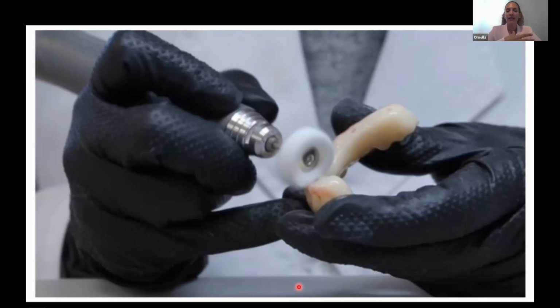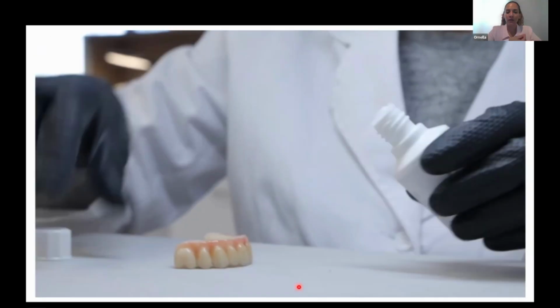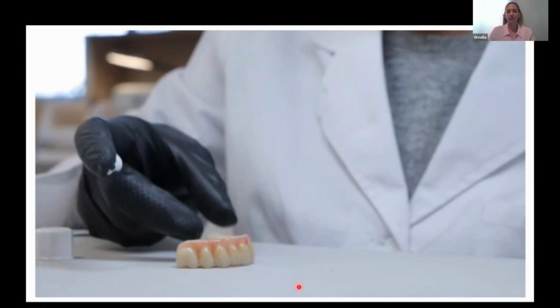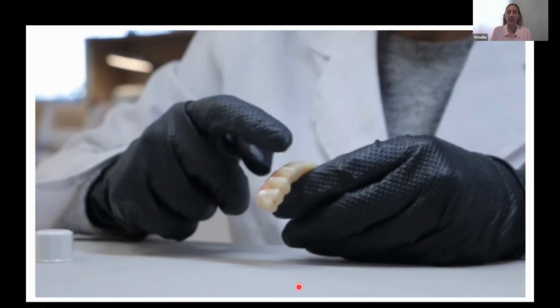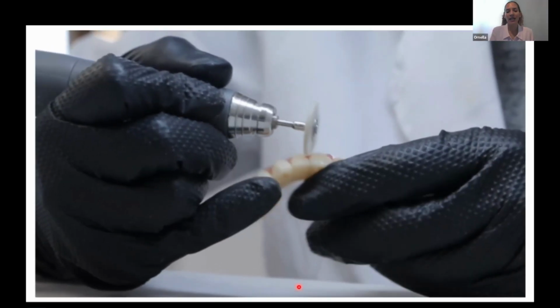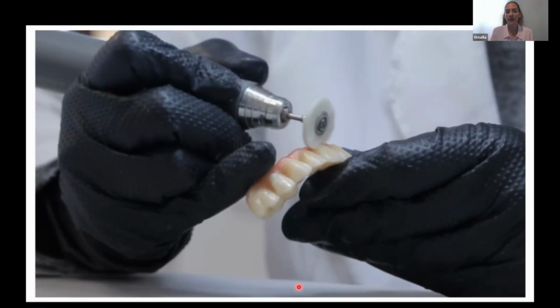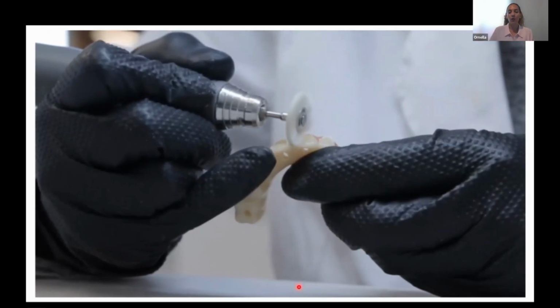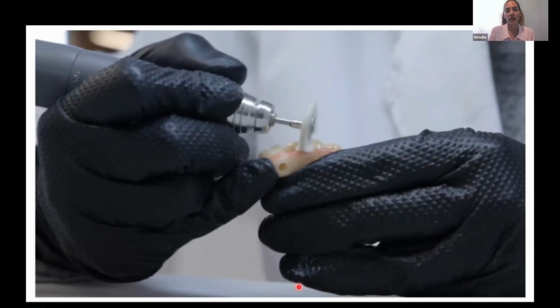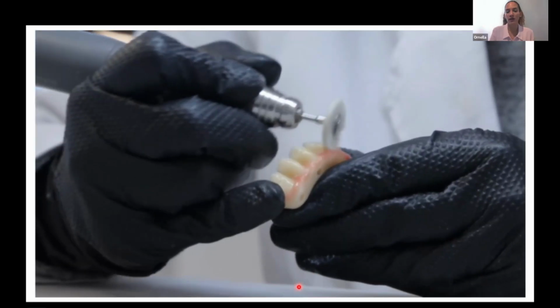I want the graphene material to be touching my soft tissue, okay, because of the physiological properties that are very, very good. So please, if you're going to do any characterization, do it only in the area that we can see, you know, in the vestibular. The rest, always try to do the polish because it's going to be better for our patient.